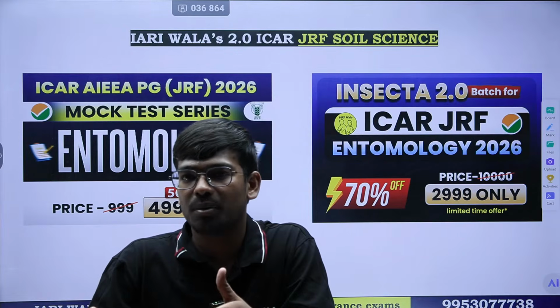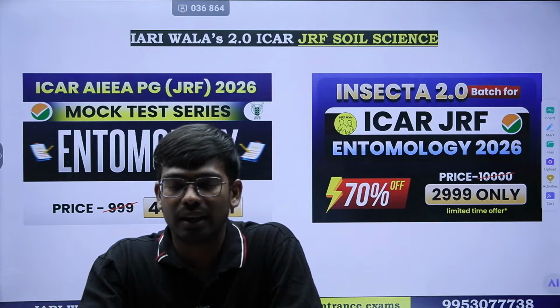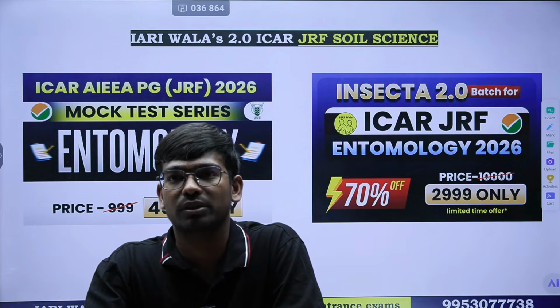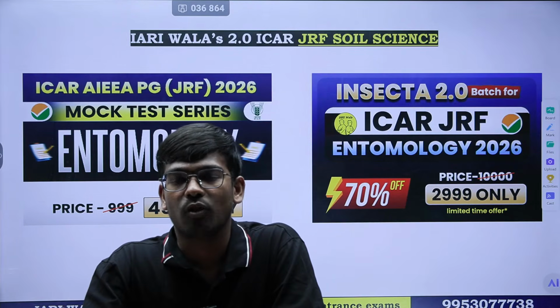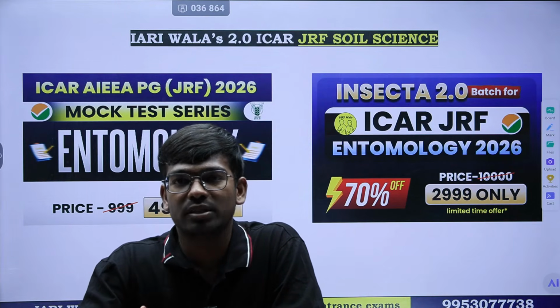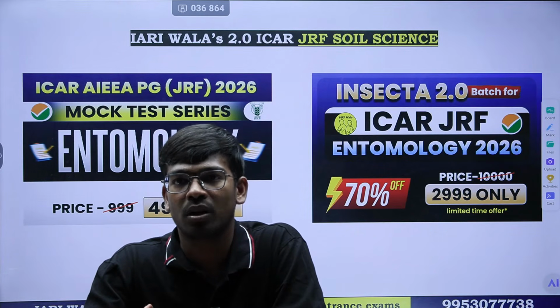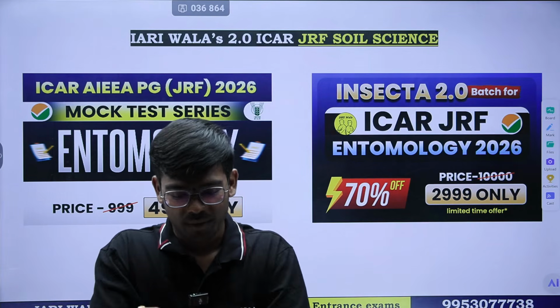The rest of the symptoms you can read or remember, but the confusing point is which causal organism causes which disease and what that disease is called. That is important, so concentrate on that flowchart. In the case of honeybees, go through the species, how they can be maintained, and what the pests and diseases are. All this beneficial insect portion you can read from the Elements of Economic Entomology, the triple E book, which is a well standard book.